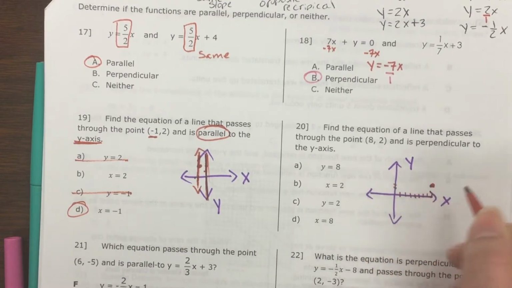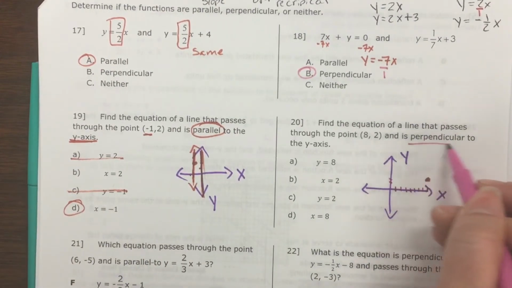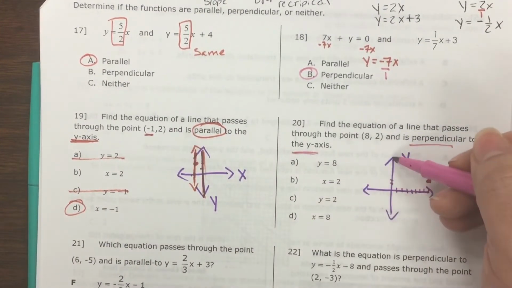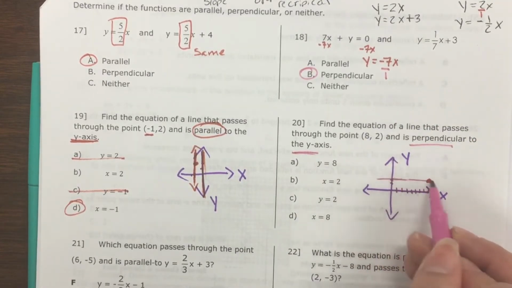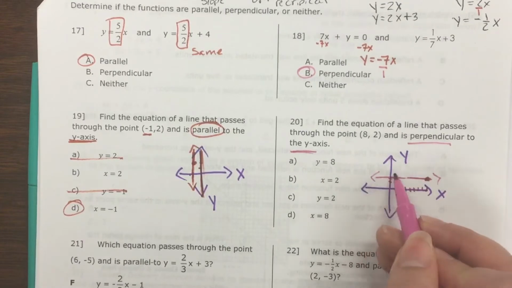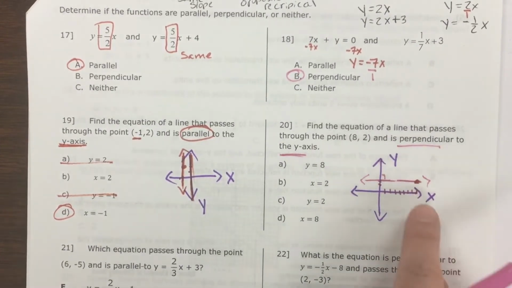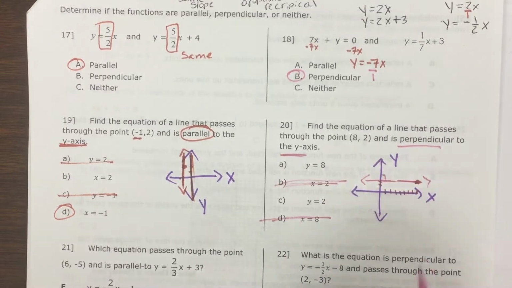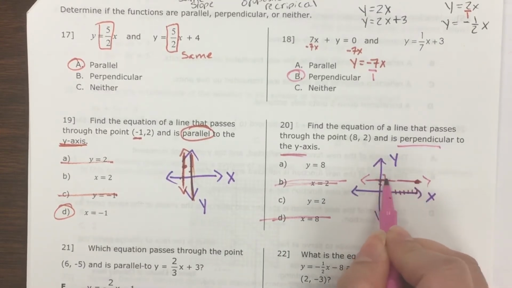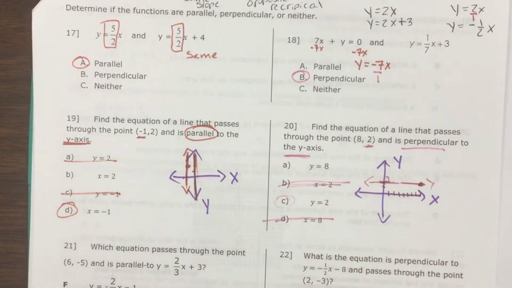Okay. And this time, we want that line to be perpendicular to the y-axis. So the y-axis goes up and down. Perpendicular would go left and right. So it makes that 90-degree angle. Here, it's not touching my x-axis at all, so I'm not going to have any x's as my answer. And it's going through at the y value of 2, which matches that point.